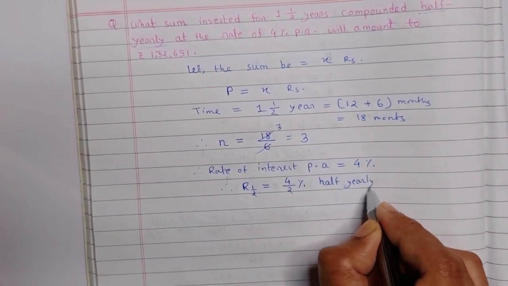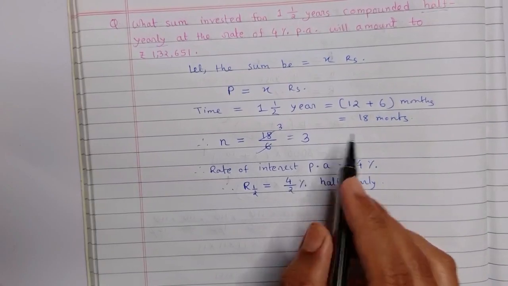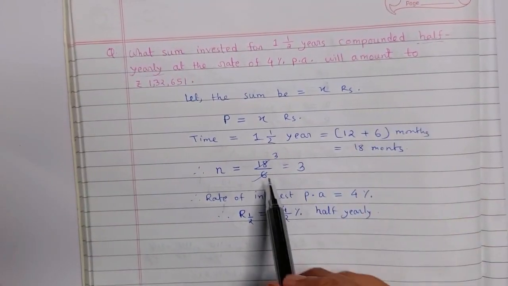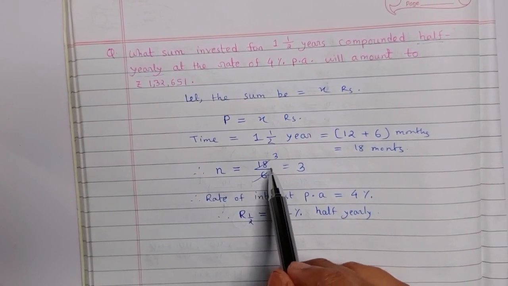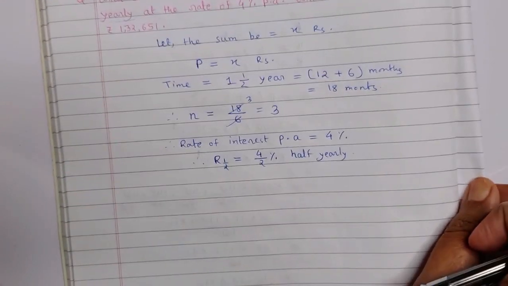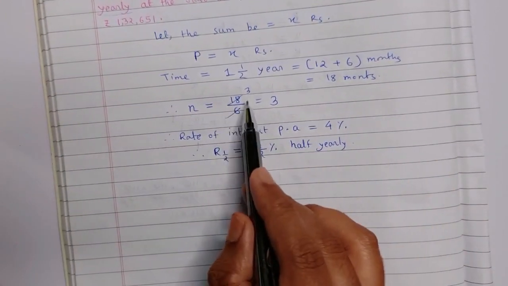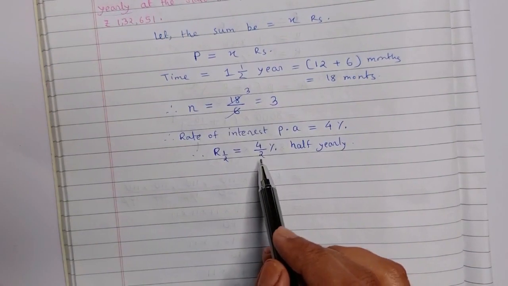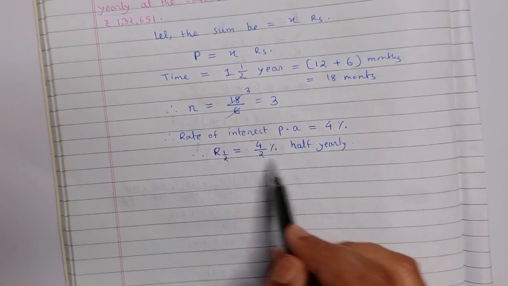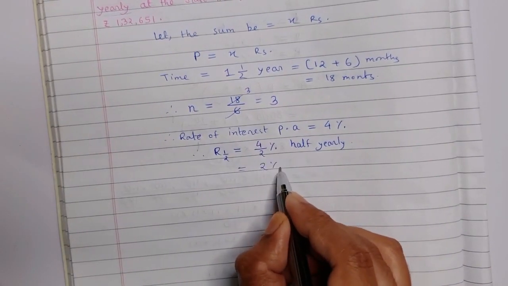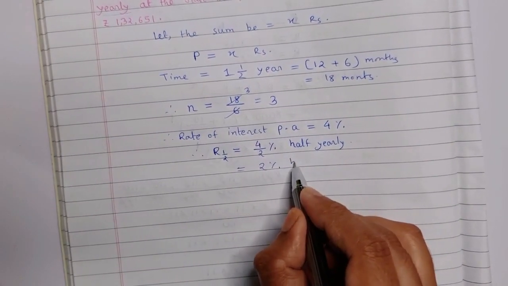This is the rule I was talking about in the very beginning: whenever this type of question is given half yearly, the time should be divided by 6 after converting into months, the rate of interest should be divided by 2, and you have to write half yearly. So the rate of interest half yearly is 2%.